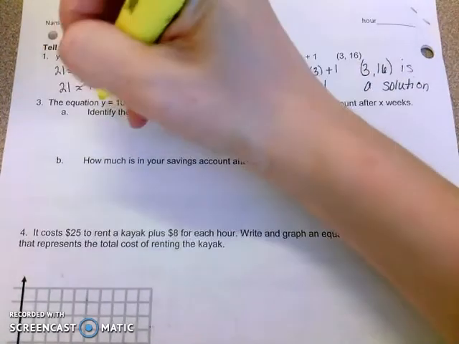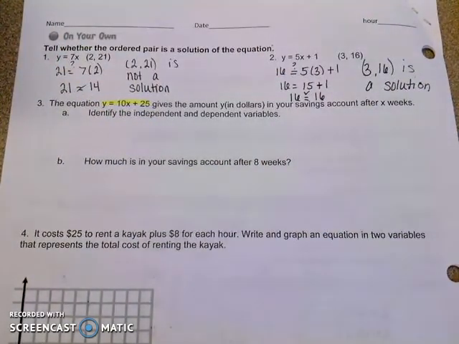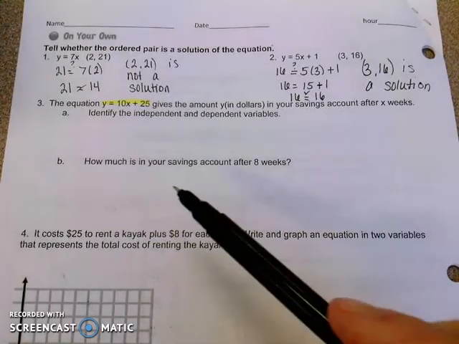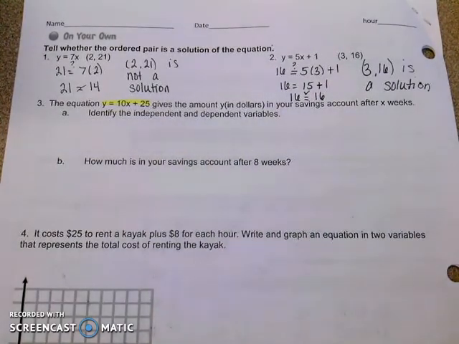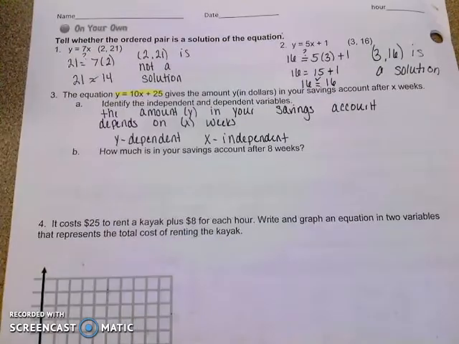Number 3, here's the equation we have. This represents the amount in your savings account, which is your Y, after you've saved for X amount of weeks. So think about which one of those depends on the other. Does it depend on how much money you have in your savings account for how many weeks you save, or does the number of weeks you save depend on what's in your account? So which has to come first, the money in your account, or do you have to save first? So that's how you're going to think about it to define which is your independent and dependent variable here. So the amount in your savings account is going to depend on the number of weeks you save. So Y is your dependent and X is your independent.